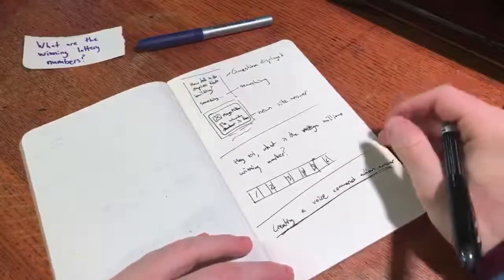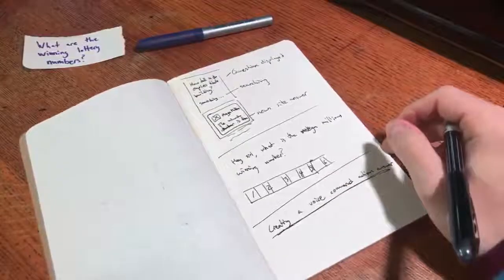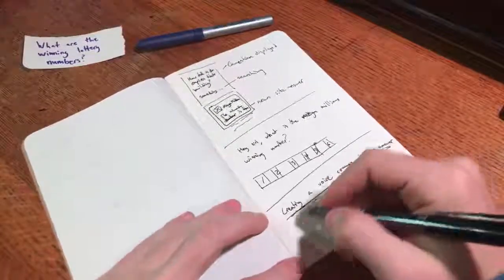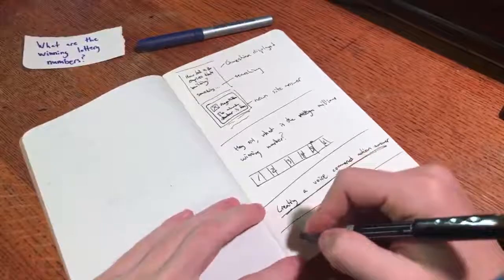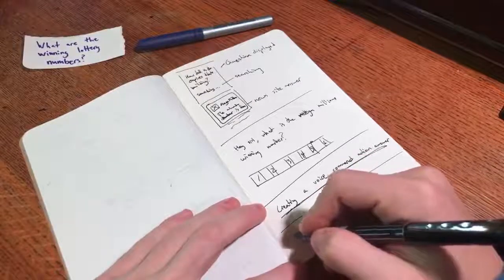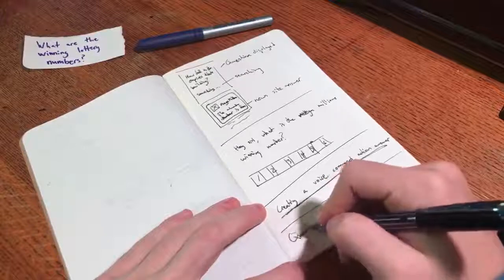So let's break down some ideas. So to start off, there's things we need to consider. We need to consider how the question will look.